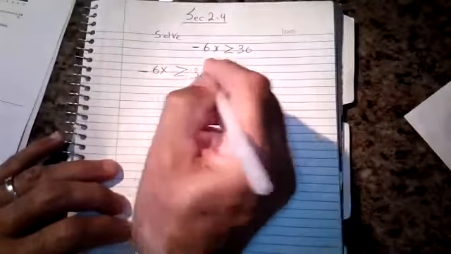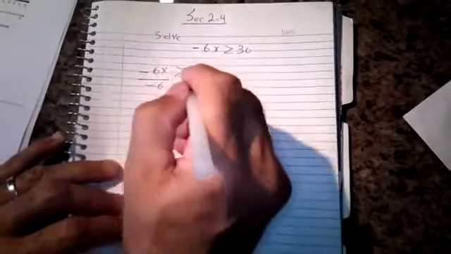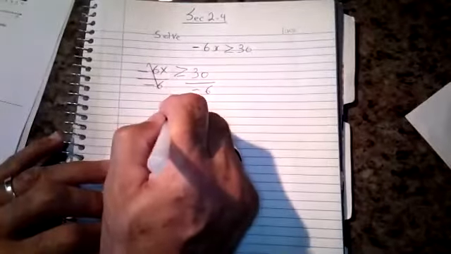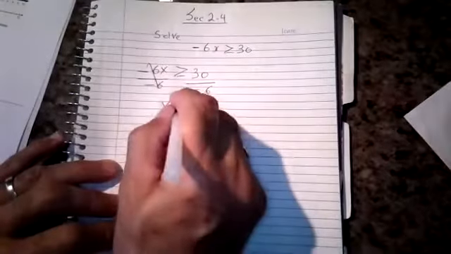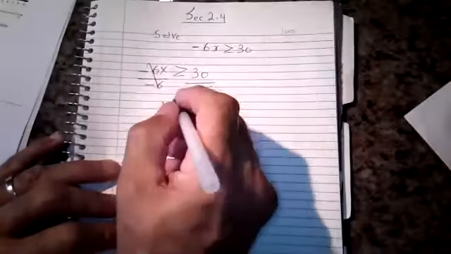Look, I need to divide both sides by negative 6, because I want to have x by itself. Let's see what happens if I do not remember to switch the sign.